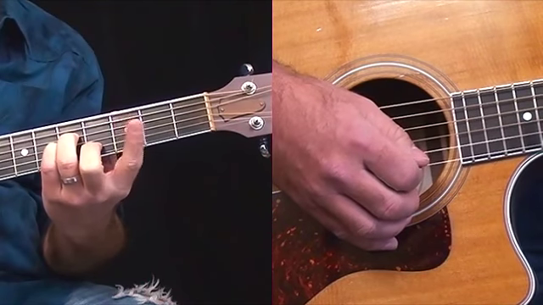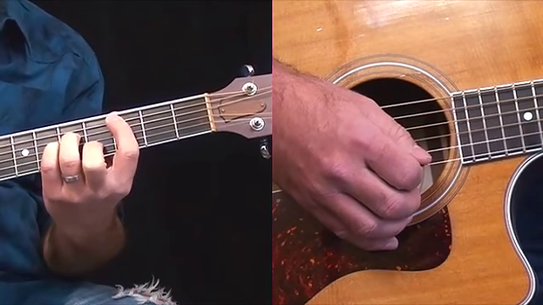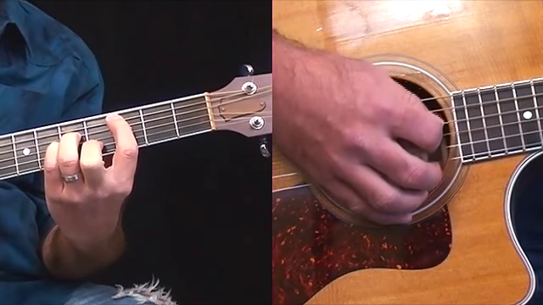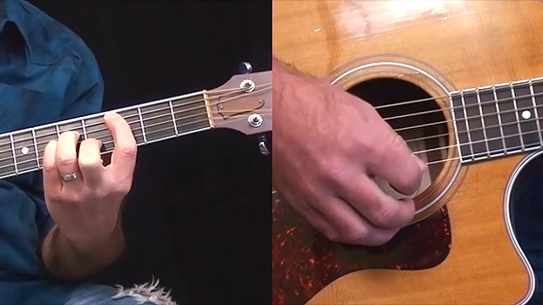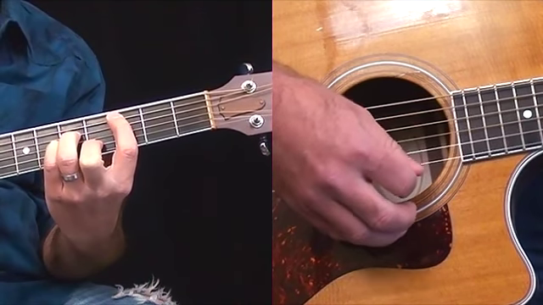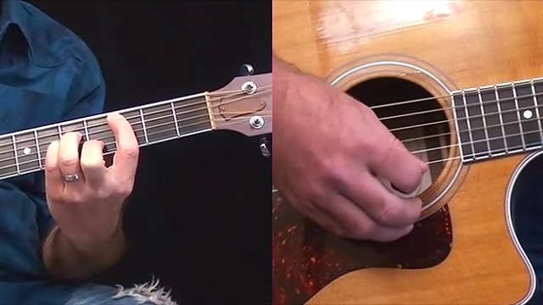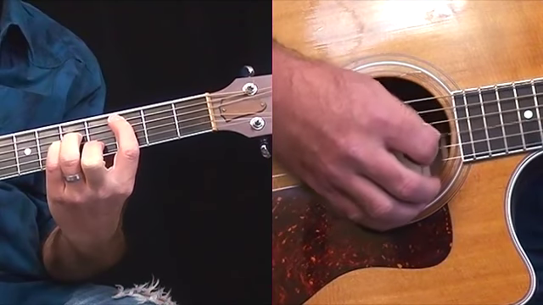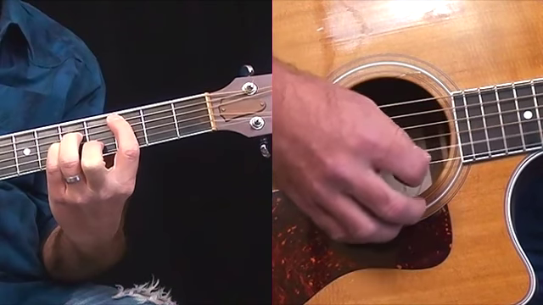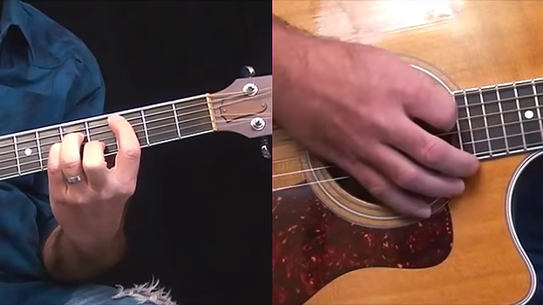I would then work on pushing on just the 5th string with my first finger. And at that point, because of the angle that my finger's at, it should touch the 1st string and kill it. So I get a clunk at the top.